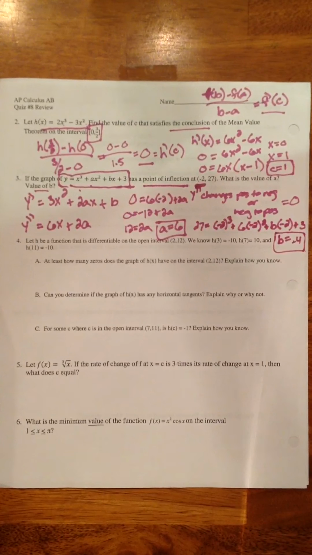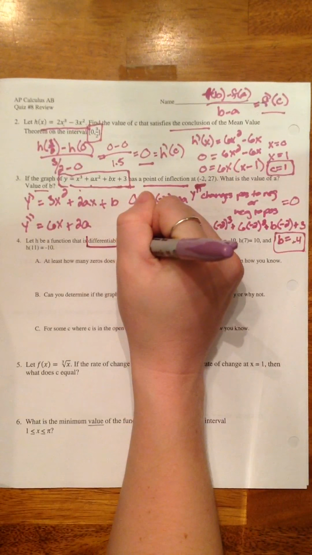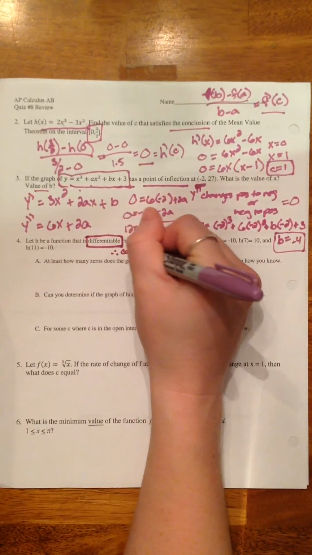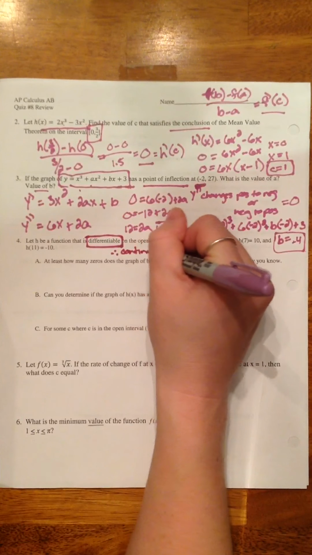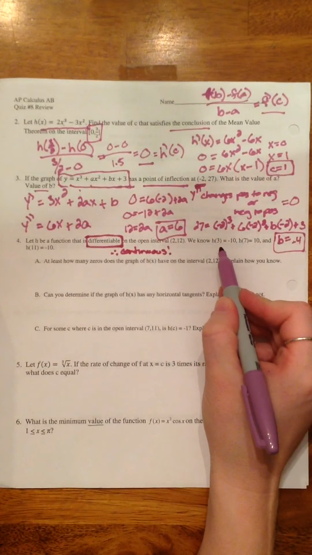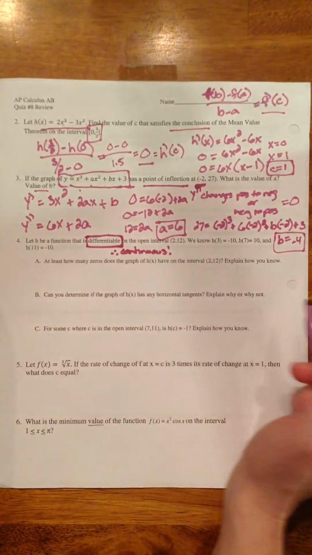Okay, then the next one, if it's on a review, make sure that you're actually trying these problems because they're useful. Okay, the next one, let h be a function that is differentiable. As soon as you see a function is differentiable, I know it is also continuous. It also says h of 3 is -10, h of 7 is 10, h of 11 is -10.